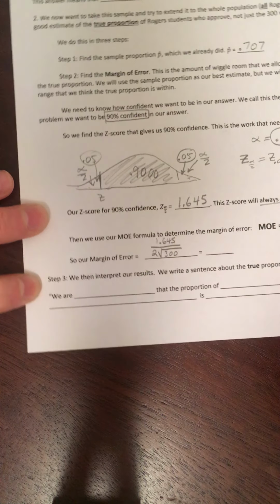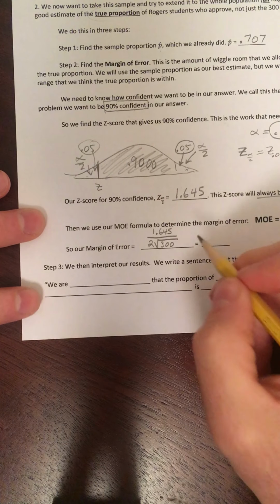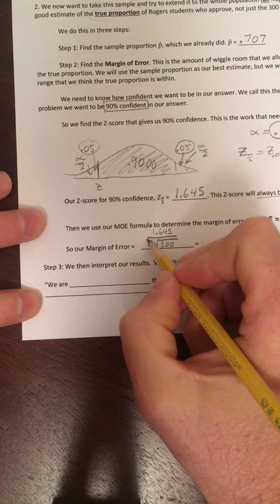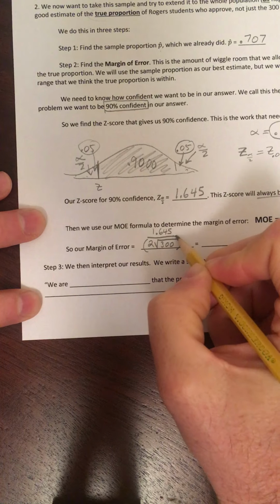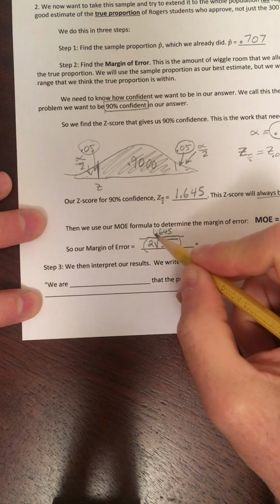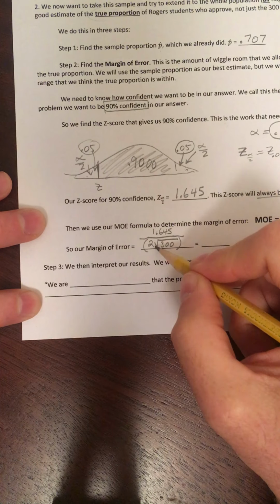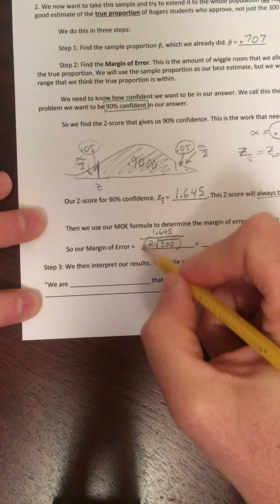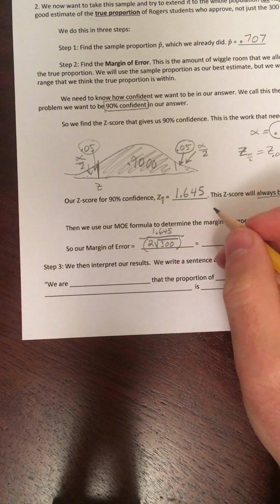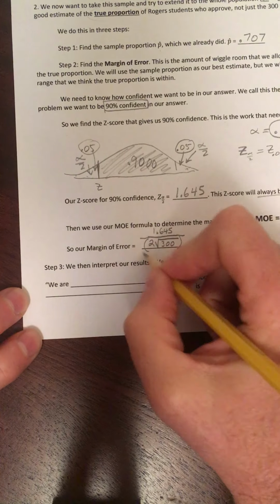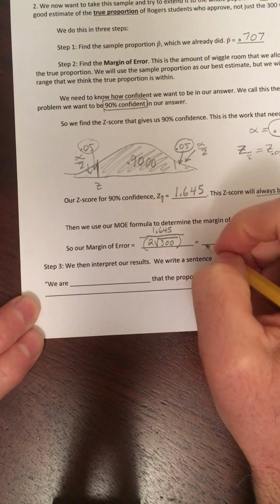And then we just grab a calculator and solve that. But let me make this point really clear. You have to put that denominator in parentheses or you're going to get it wrong. If you do 1.645 divided by 2 times the square root of 300 and you don't put those parentheses, it's wrong. Okay, you've got to divide by this entire denominator. So make sure you do that correctly.